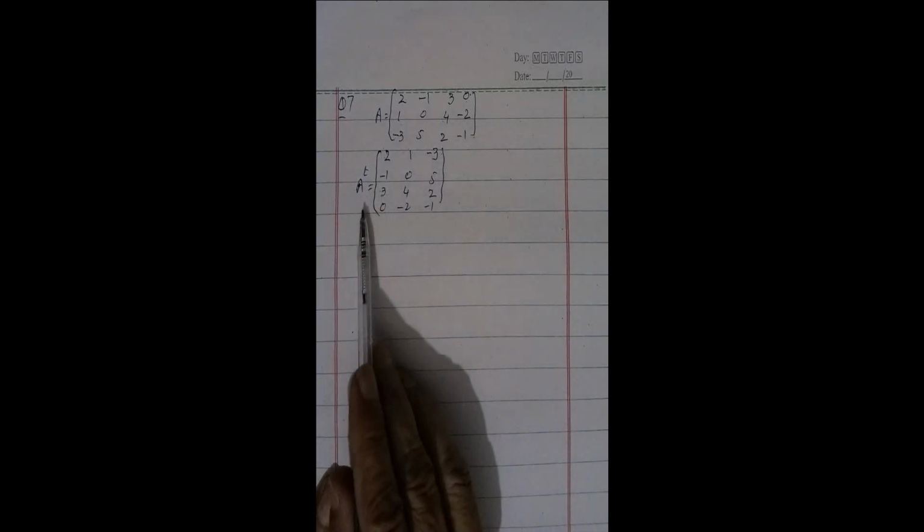This is the transpose of A. Now we multiply A into A transpose. We get A: 2, minus 1, 3, 0; 1, 0, 4, minus 2; minus 3, 5, 2 and minus 1.